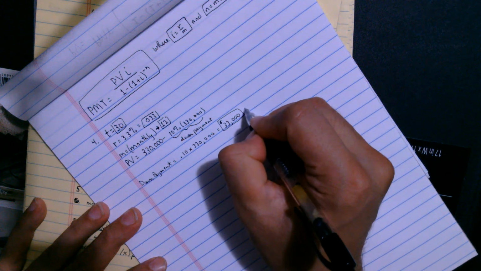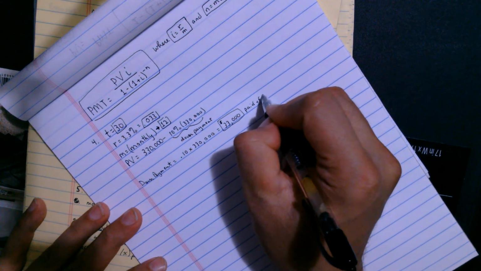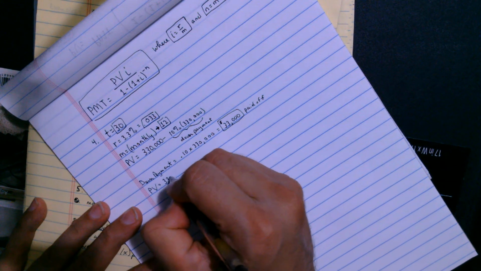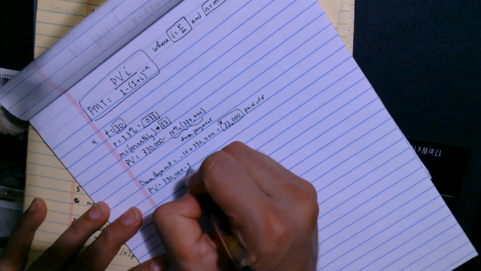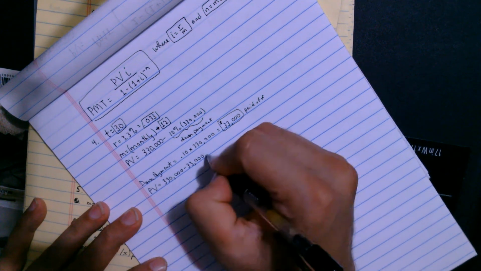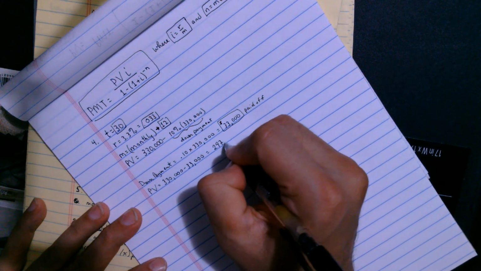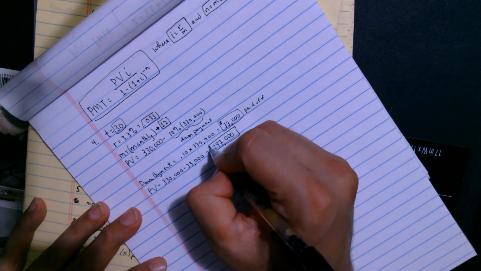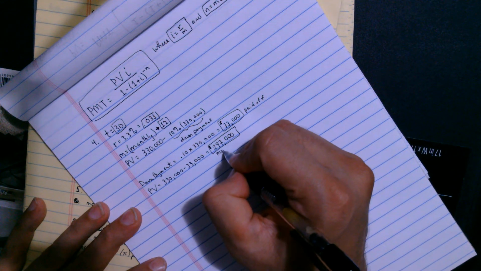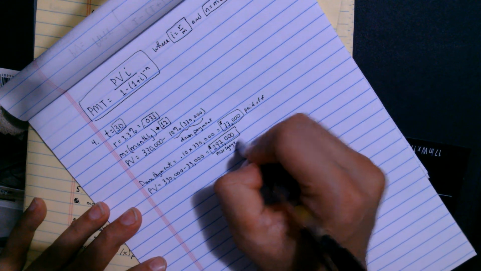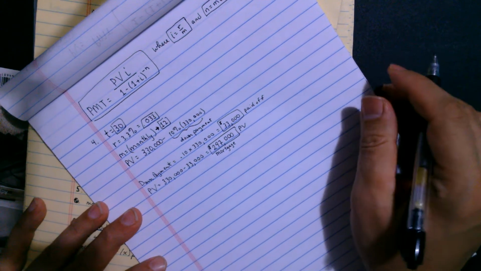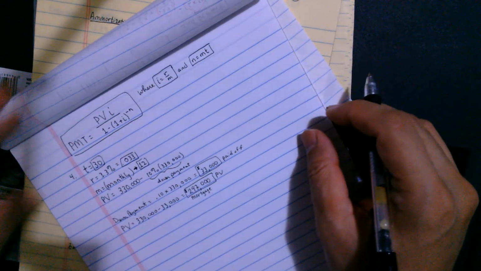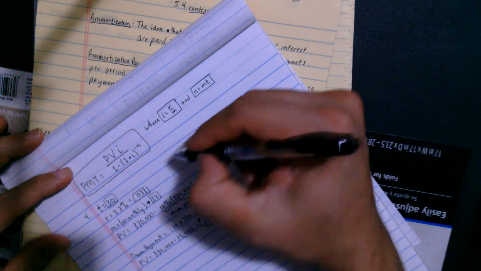So this is already paid. Your present value would be 330,000 minus 33,000, which is 297,000. This is your mortgage, your PV, your present value. That's what you're borrowing, since you already paid 33,000. So now we go to the formula.